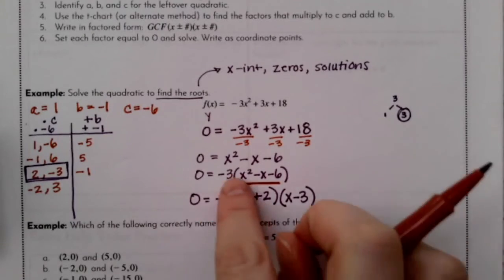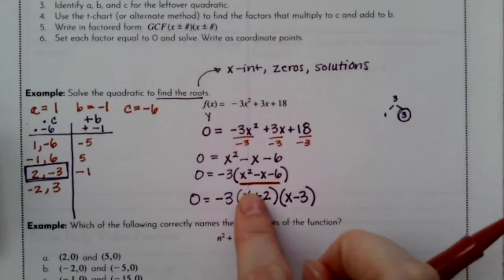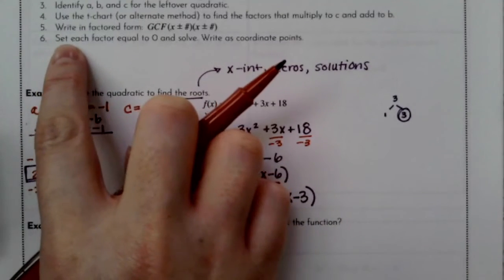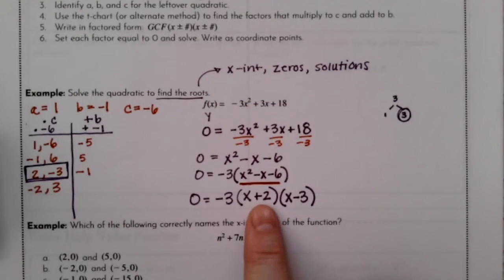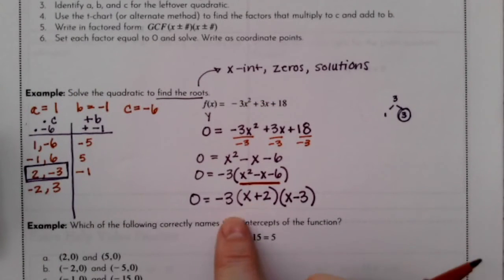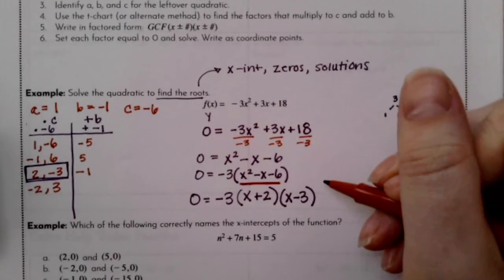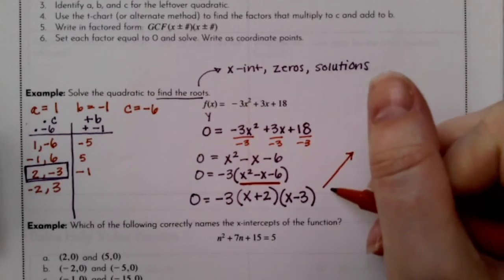And so all of this was a review from last unit where we did this t-chart, we found our factors, and then this is where we used to stop. But now we just have one more step. We're going to set each factor equal to 0 and solve. If these are being multiplied and they equal 0, then we know that one of them must be 0. And we're trying to figure out where our x intercepts, where our zeros are. So you split this into 2 pieces.